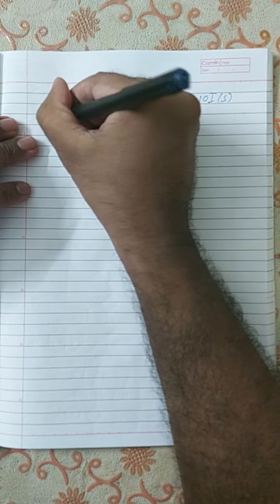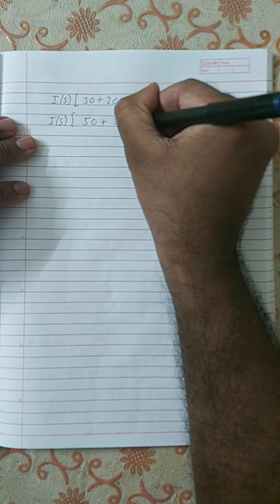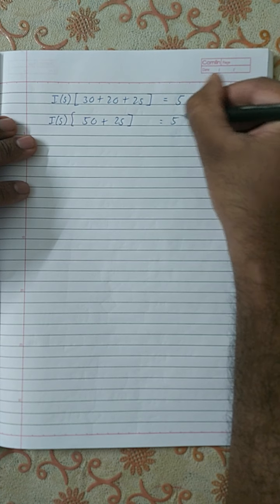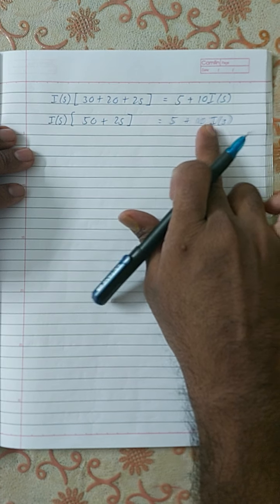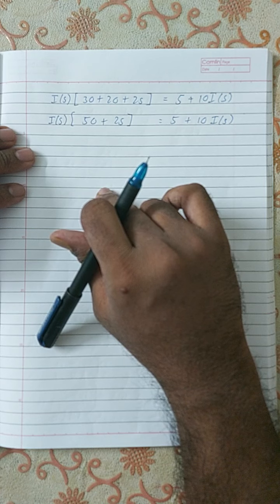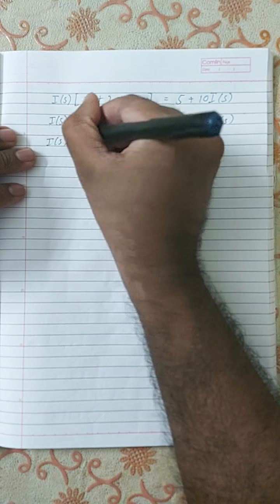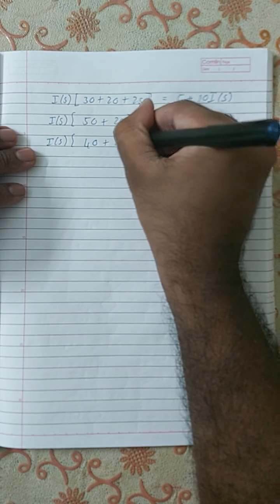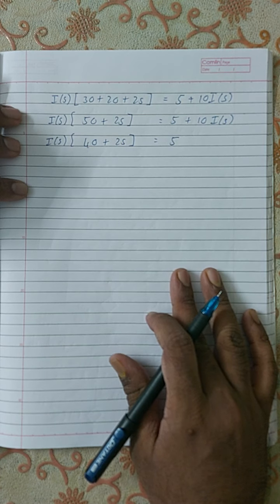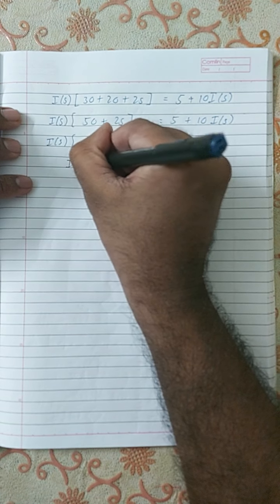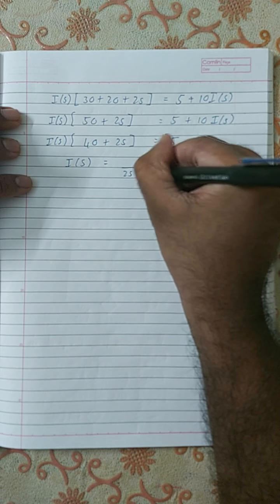So here you have I of s into, 30 plus 20 is 50 plus 2s, is equal to 5 plus 10 I of s. If I bring this 10 I of s over here, it will become minus 10 I of s. So 50 minus 10 is 40. So you have I of s into 40 plus 2s is equal to 5. This is the equation. So in that case, I of s is equal to 5 by 2s plus 40.